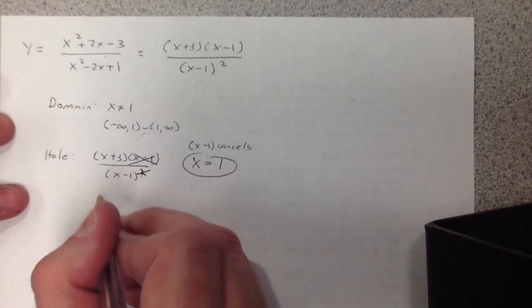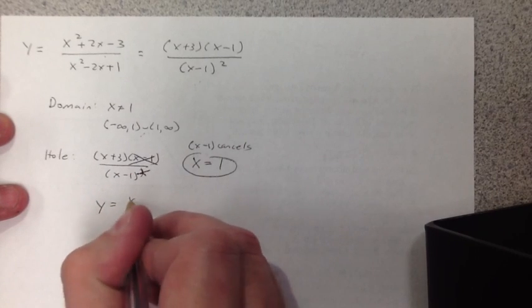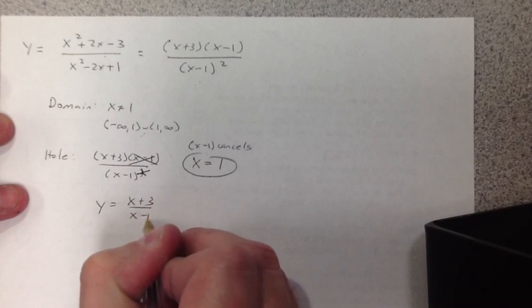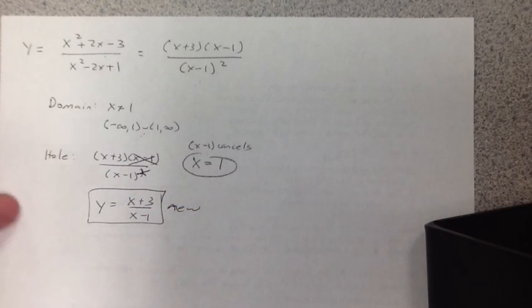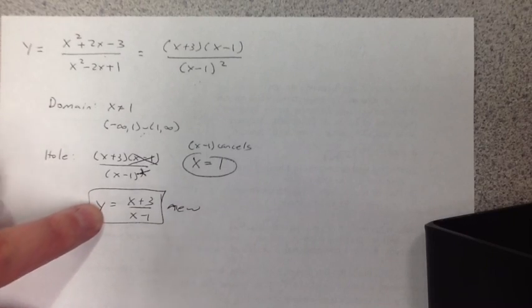So once you canceled out, write out your new equation. x plus 3 over x minus 1. From now on, this is our new equation. This is the only equation we use.